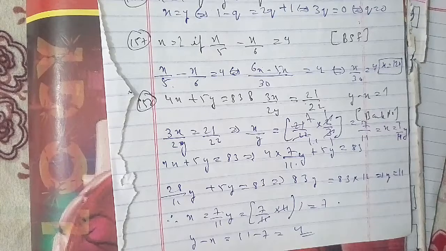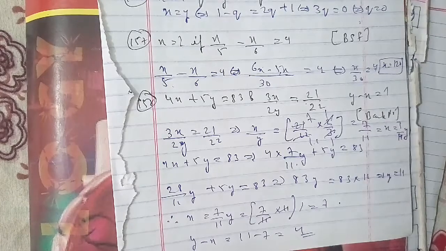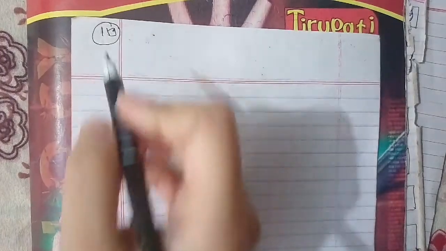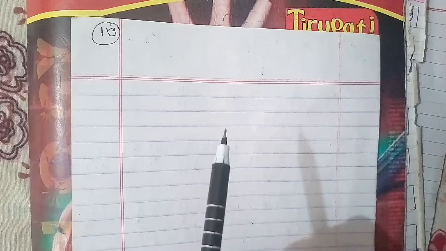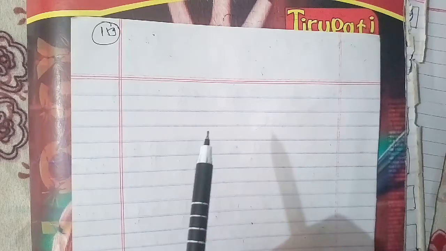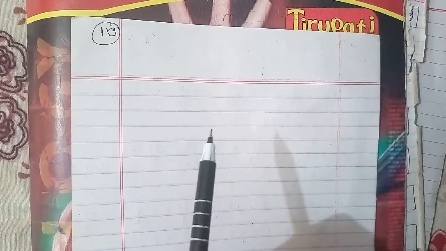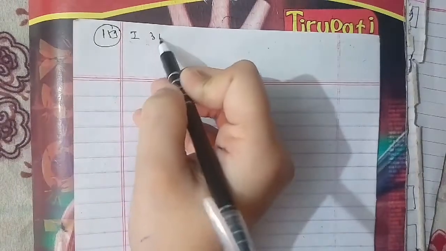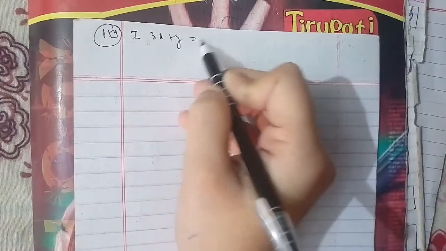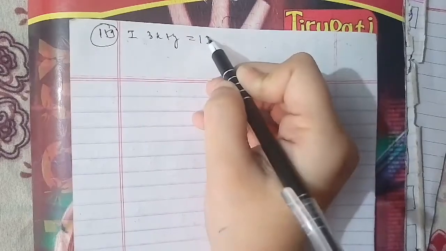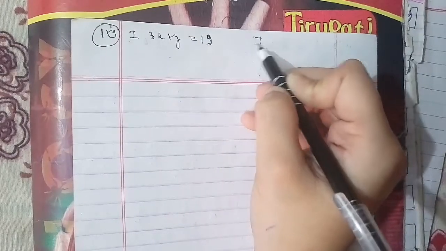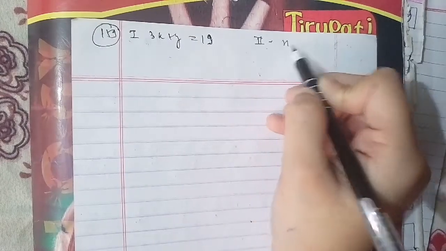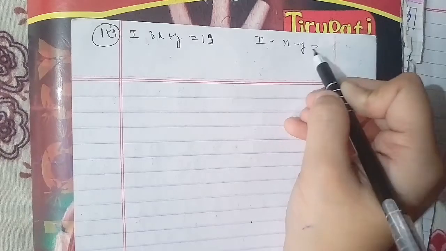Let's go ahead with another question, your 159th question of the session. Which of the following values of x and y satisfy the following equations 1 and 2? The first equation they have given is 3x plus y equals 19. The second equation is x minus y equals 9.